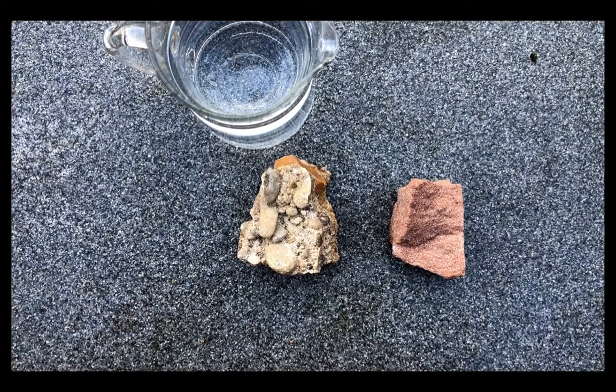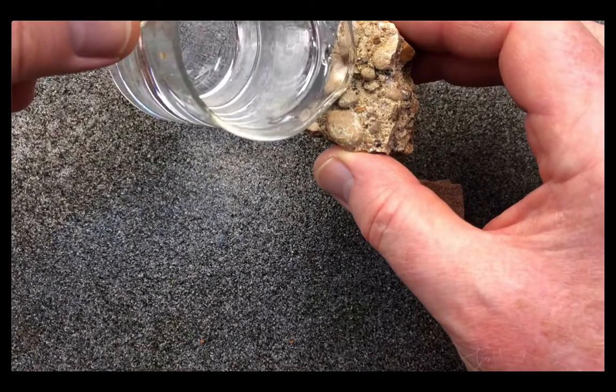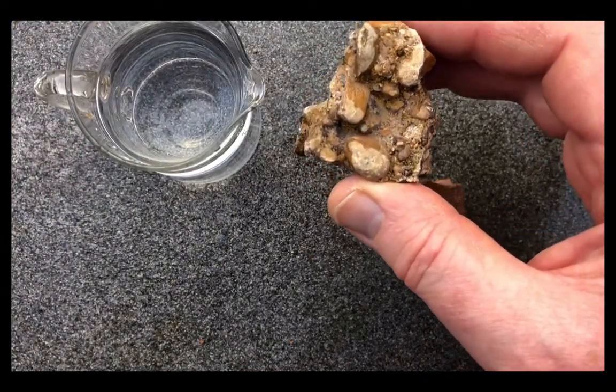If we're thinking about porosity and permeability, we need to be looking at sedimentary rocks, because it's sediments with the gaps between the clasts that will allow fluids to enter the rock, move through the rock, and be stored within the rock. Let's have a look at the conglomerate. Pour a little bit of water onto this.